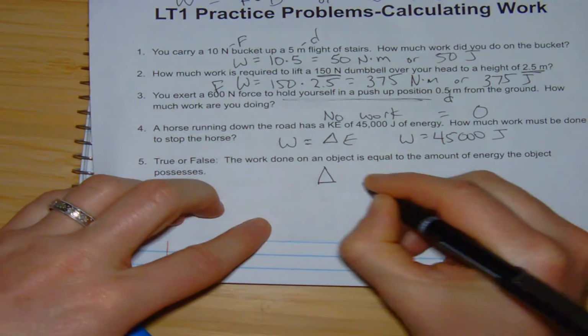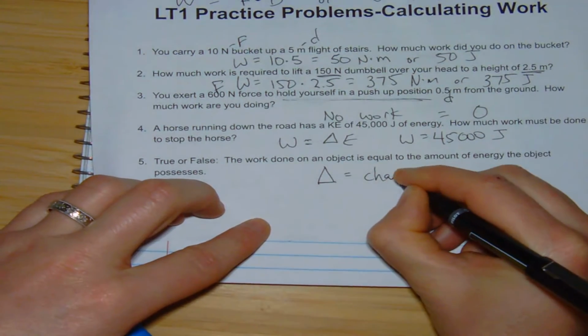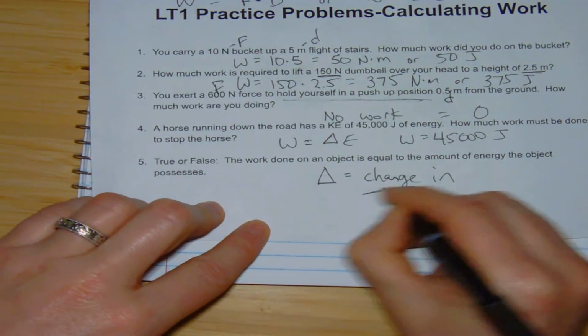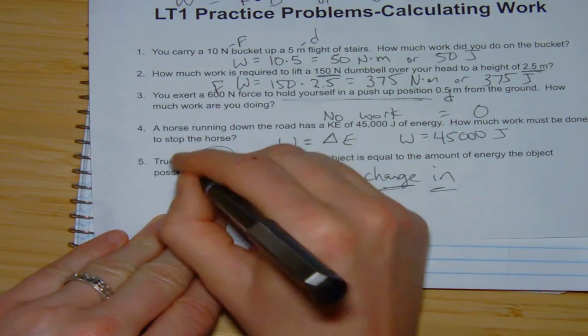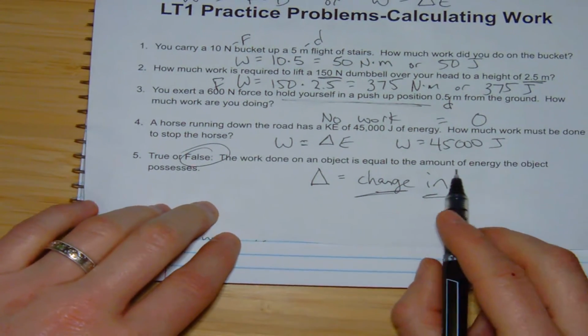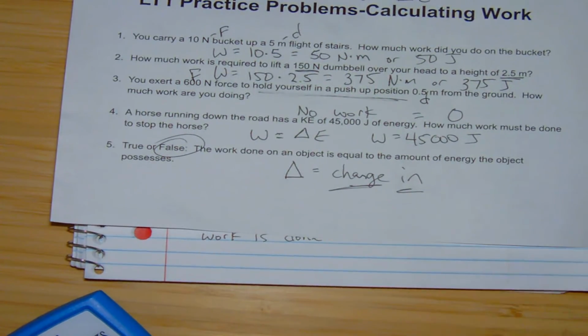You have to see the triangle, which means you also would have to see the words change in. Therefore, that is false. It's equal to the amount of energy an object changes, perhaps, if we wanted to reword that. But that one is false because we have to see the change in energy.